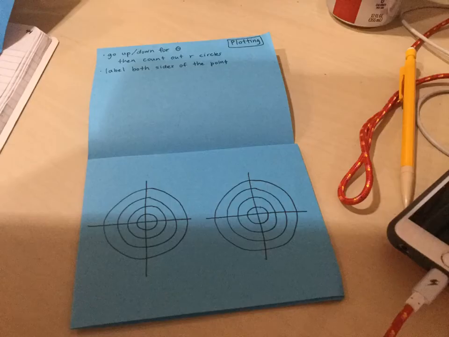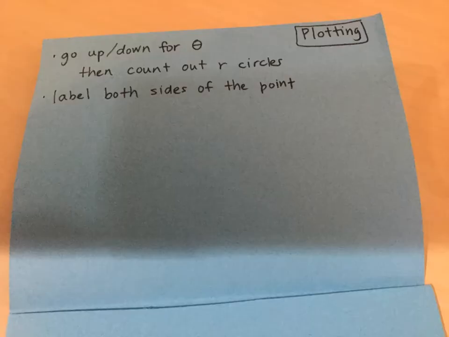So I've just flipped the cover up, and I'm going to take notes on these two before I open up the left flap. Alright, so when you're plotting, even though the ordered pairs are R comma theta, and we're used to doing, like for x comma y, the x first, so if it was 5 comma 2, we'd go to the right 5, and then we'd go up 2. With r comma theta, you actually use the theta first. You either go up or down, whatever the angle is, and then you count out the number of r circles that there are. And it's important that we label both sides of the points.